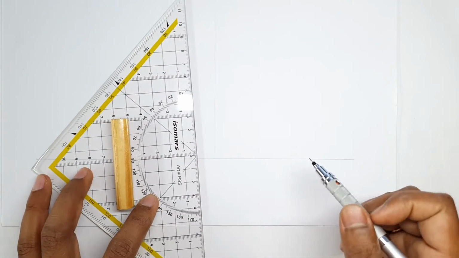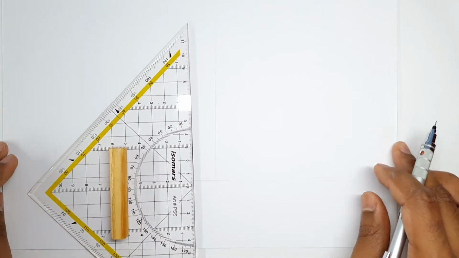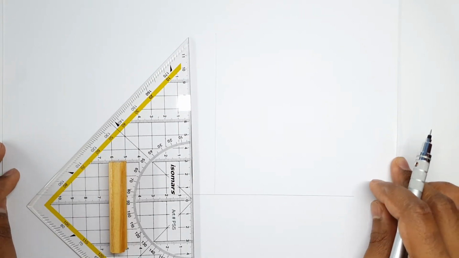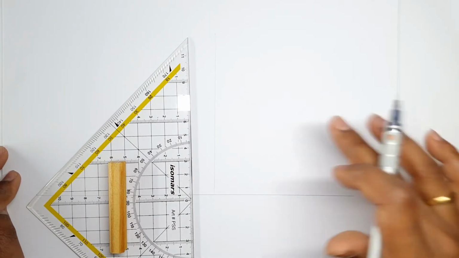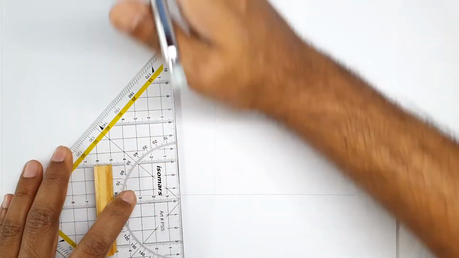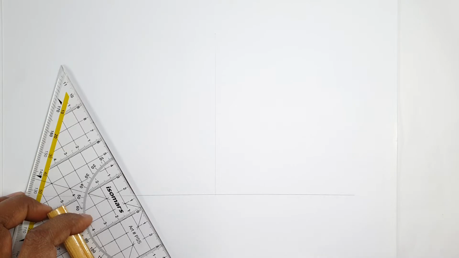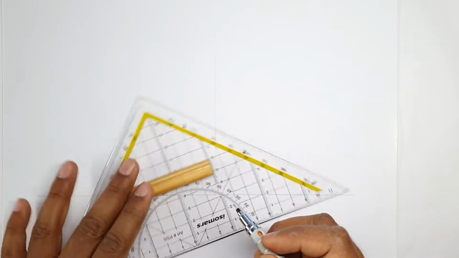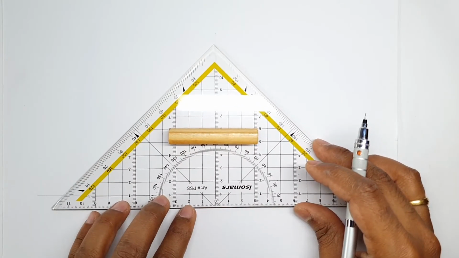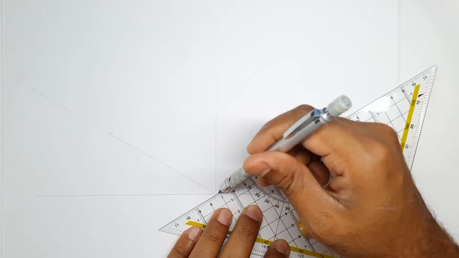Make sure that these construction lines are as light as possible. I'm making them a bit dark so that you guys can see in the camera. Okay, next from this intersection point over here, we need to draw 30-degree lines on either side.